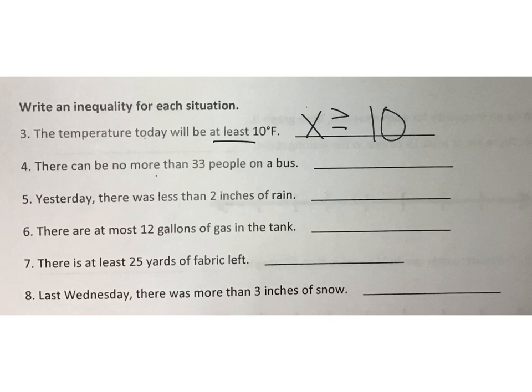The next one, there is no more than 33 people. Start with your x. Again, it could be any variable you want, and your number of 33. And no more than means 33 is the biggest it could be, and it could be 33. So it's x is less than, remember L for less than, or equal to 33. I always think about plugging in some numbers and making sure that makes sense. So could it be 32? Sure, that's not more than 33. Could it be 34? No, because that is more than 33.